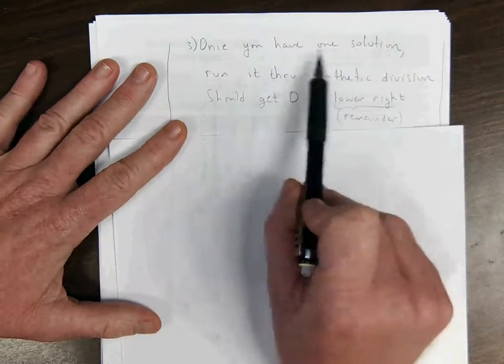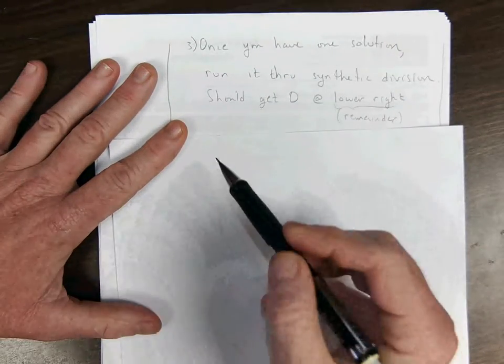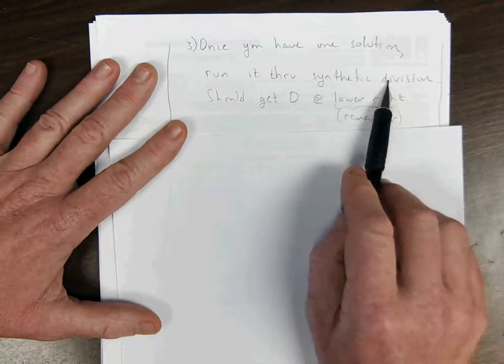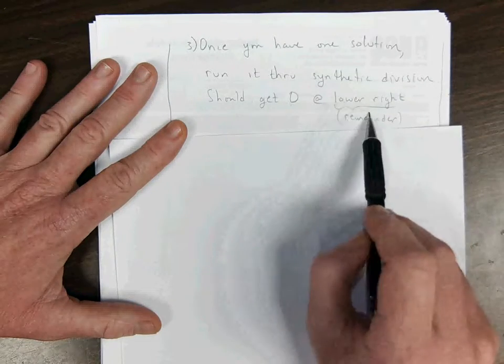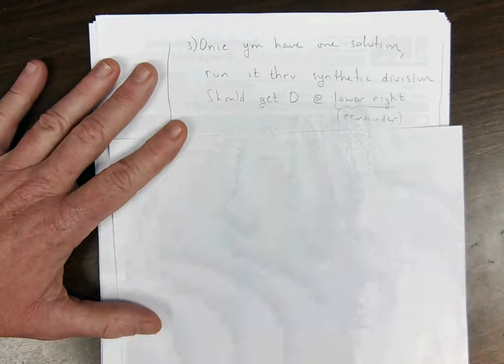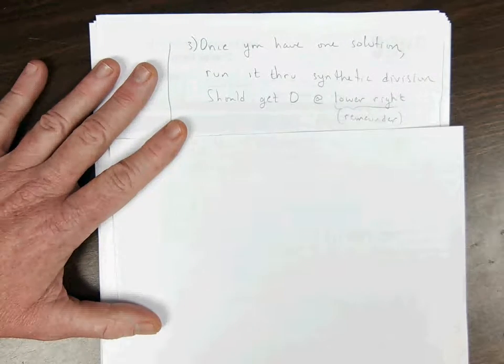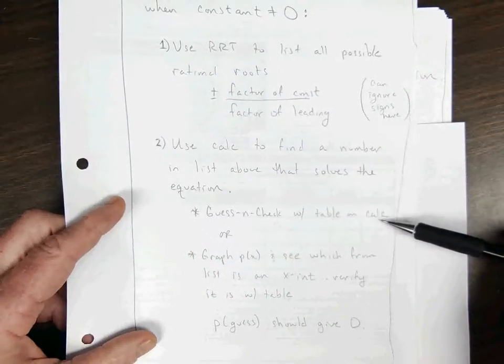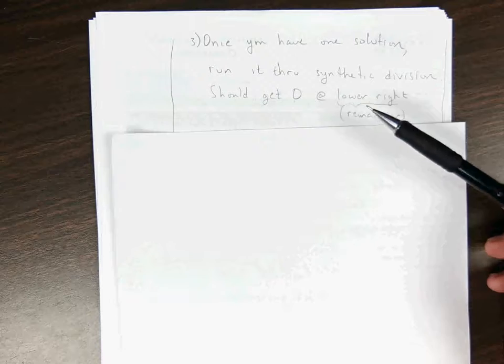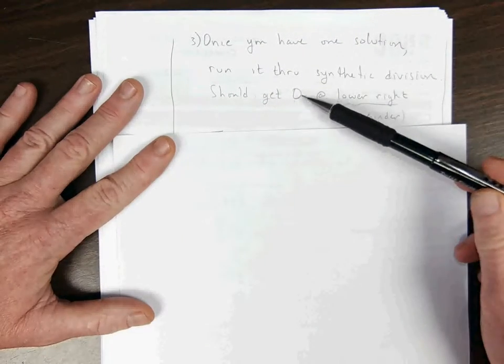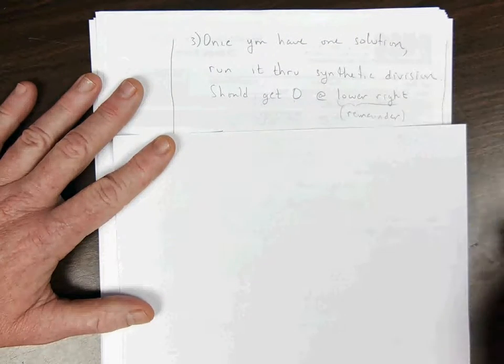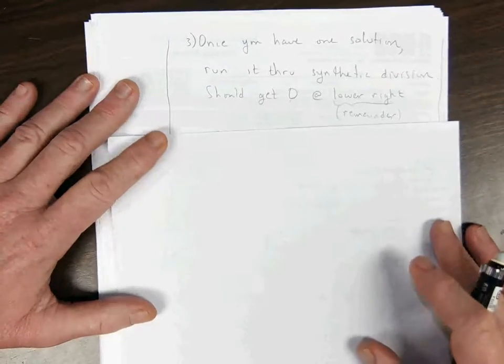Once you do have a solution, what you want to do is you want to run that through the synthetic division, and you should get 0 at the end. That number is called the remainder. If you remember, division's really going on behind the scenes. And so you should get 0. And the key thing is, if you verified beforehand with your calculator that it will give you 0, then you go through the synthetic division and don't get 0, that tells you that you made a mistake somewhere with your synthetic division, which is easy to do.